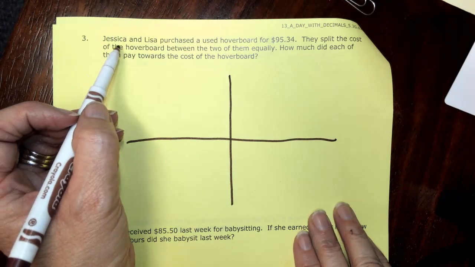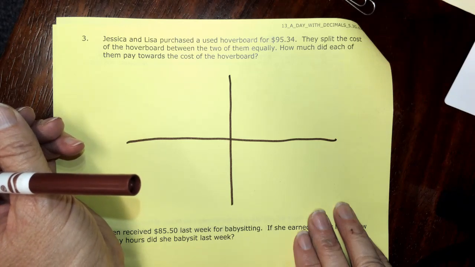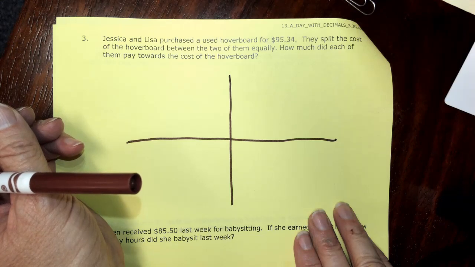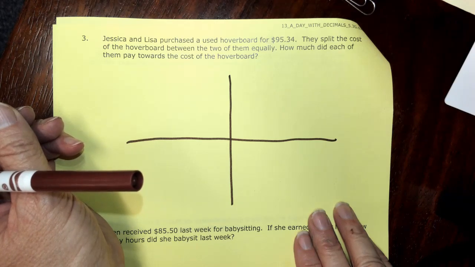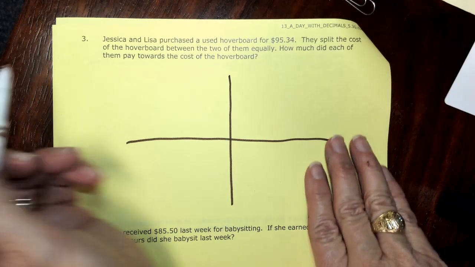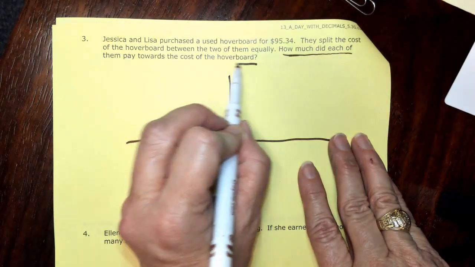It says Jessica and Lisa purchased a used hoverboard for $95.34. They split the cost of the hoverboard between the two of them equally. How much did each of them pay towards the cost of the hoverboard? So what we're trying to figure out is how much each one of them will pay.